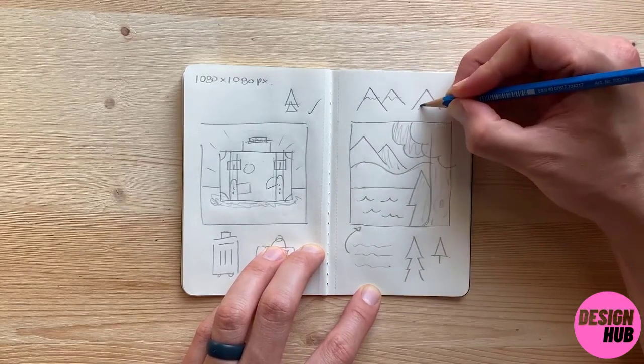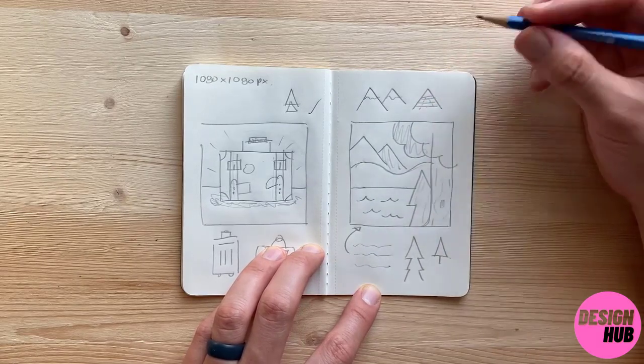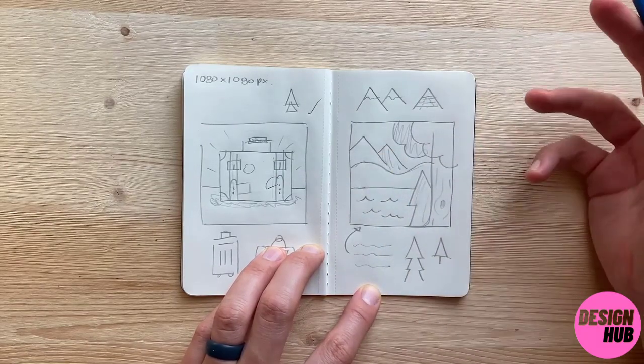Maybe they are textured on the edges. They could have textures or lines running across them. I definitely want to have one in front of the other so it shows a little bit more depth there.